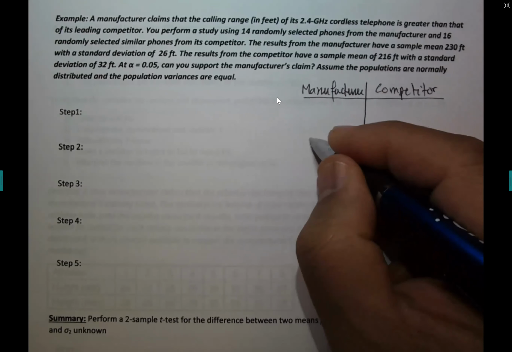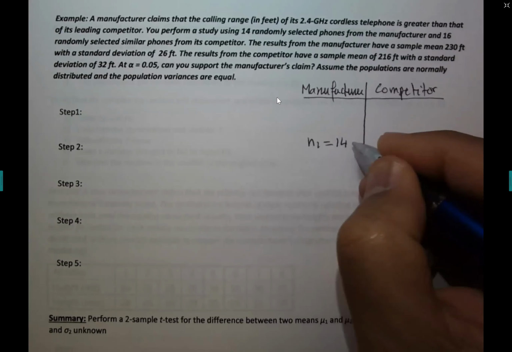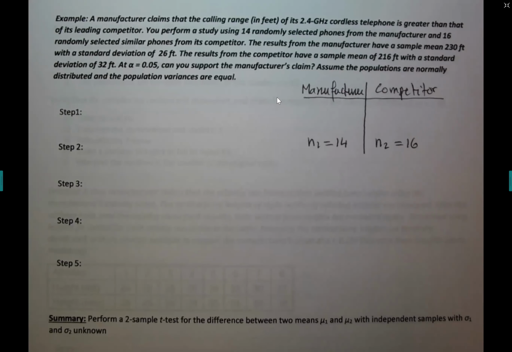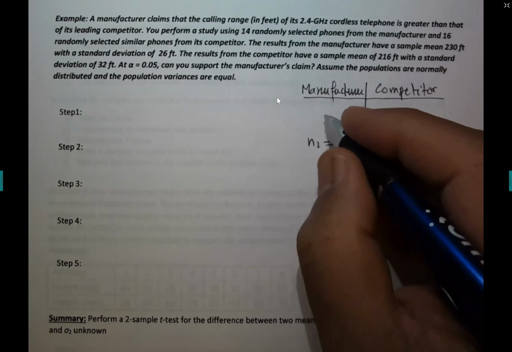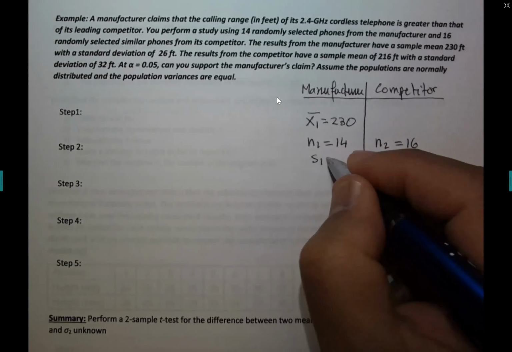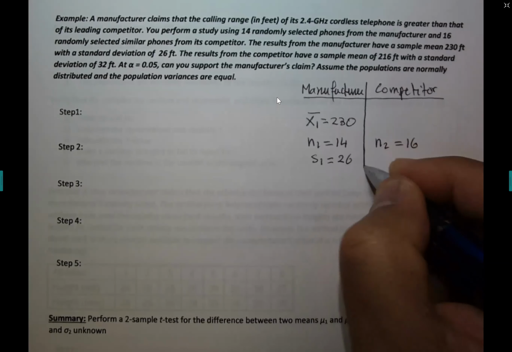You perform a study using 14 randomly selected phones from the manufacturer. So N1 from the manufacturer is 14, guys, and 16 randomly selected similar phones from the competitor. So N2 is 16. The results from the manufacturer have a sample mean of 230 feet, so this is X1 bar, and a standard deviation of 26. So S1, he didn't say population standard deviation, so it must be S, not sigma.